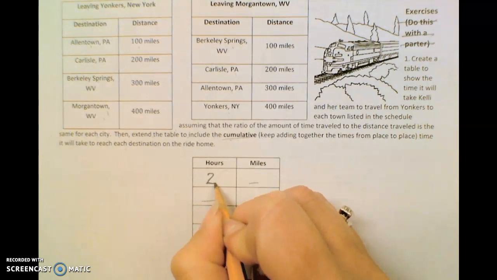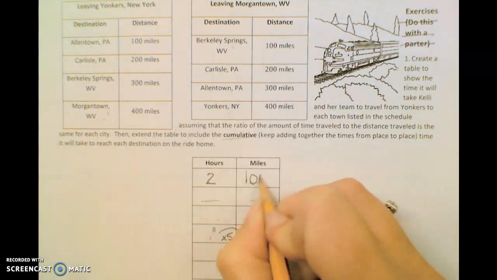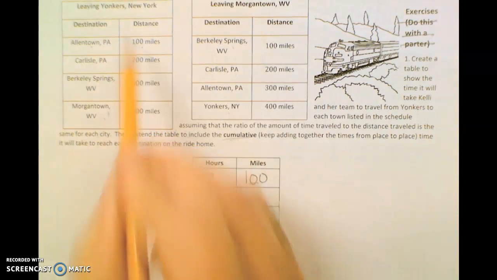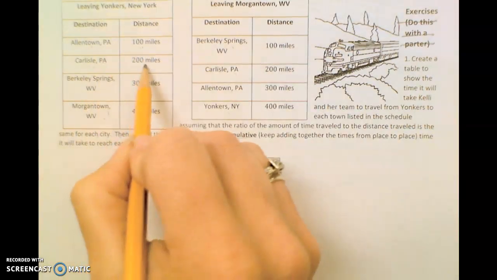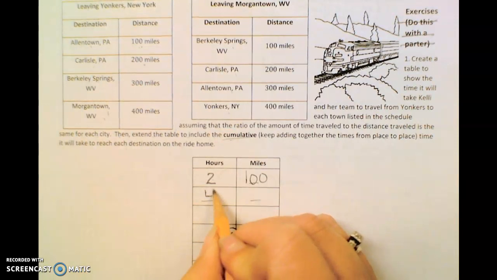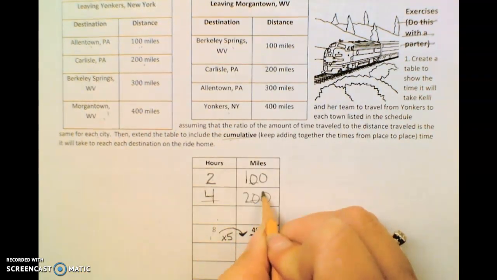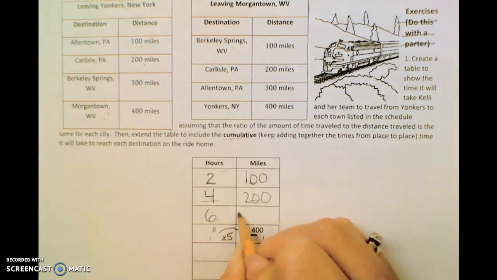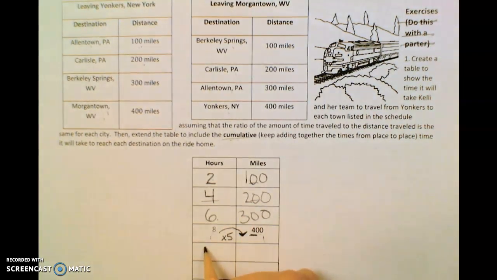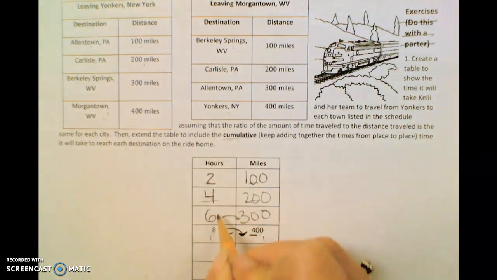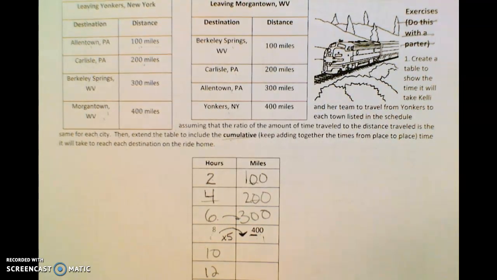So up here would be 2 hours that it took me to go 100 miles, or my first stop to Allentown. My next stop is another 100 miles, so that's another 2 hours. So that would be 4 hours that I've traveled so far, and a total of 200 miles. Then I have 6 hours, 300, 8. Now I see the pattern. I can just continue that instead of doing the times 5. So 2, 4, 6, 8, 10, 12, 14, 16, 100, 200, 300, 400, 500, 600, 700, 800.